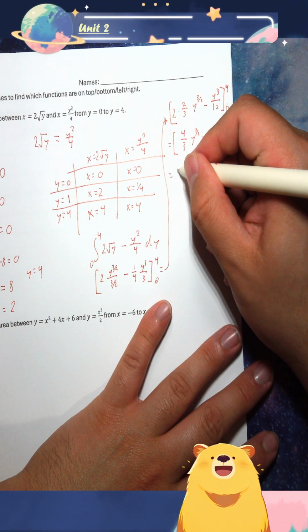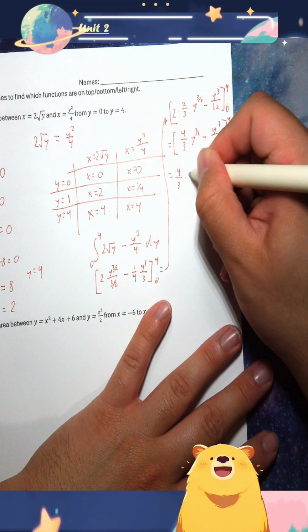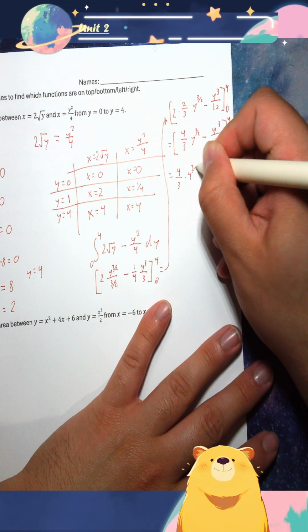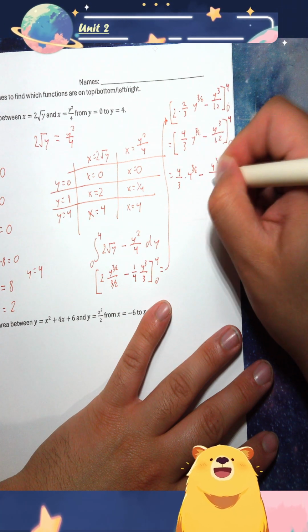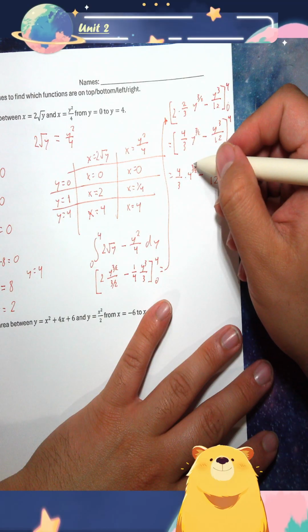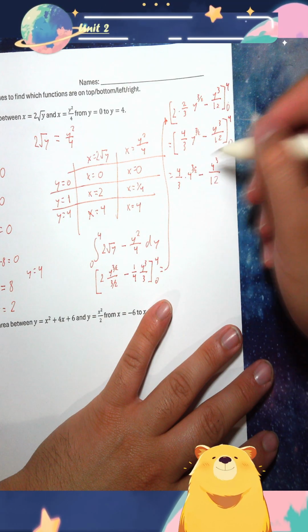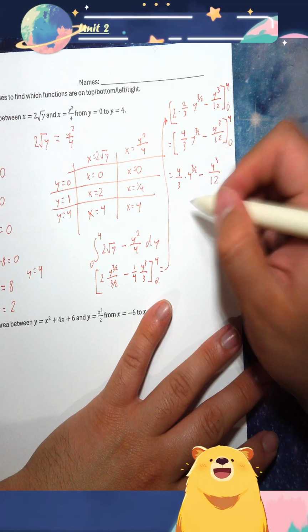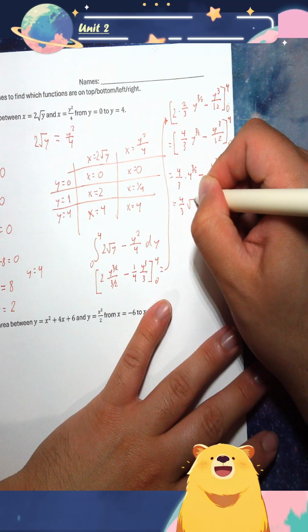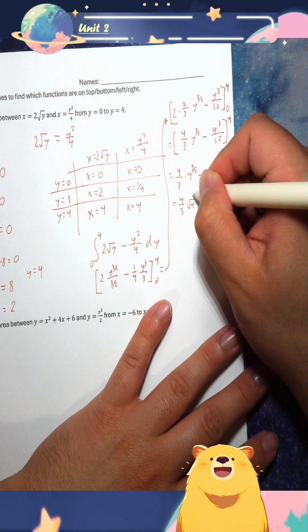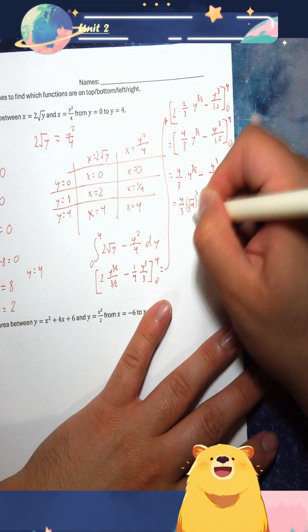So I'm going to do 4 over 3 times 4 to the 3 over 2, minus 4 to the power of 3 over 12. Let me rewrite this so I can work with it better. I could do the square root first and then take it to the power of 3, so that's going to be 8.